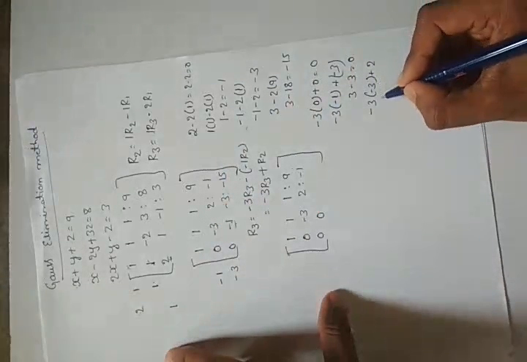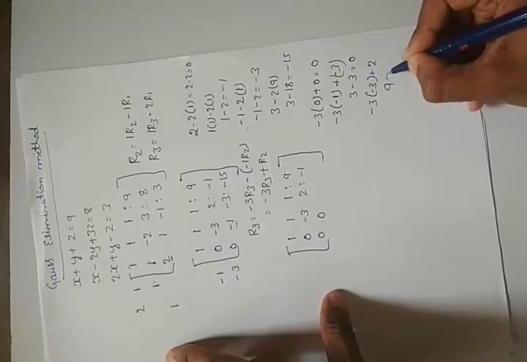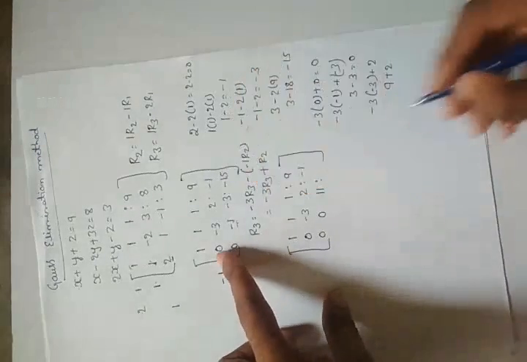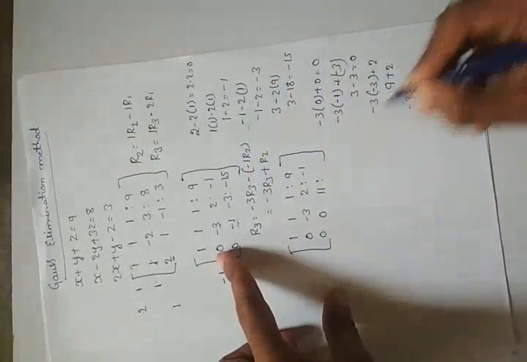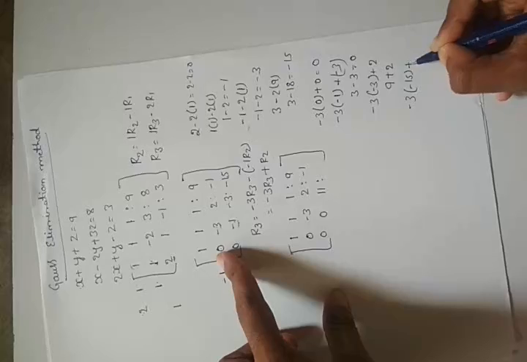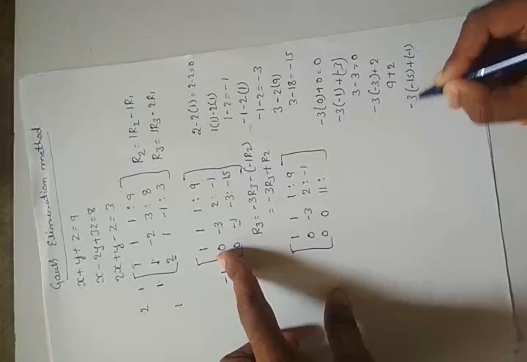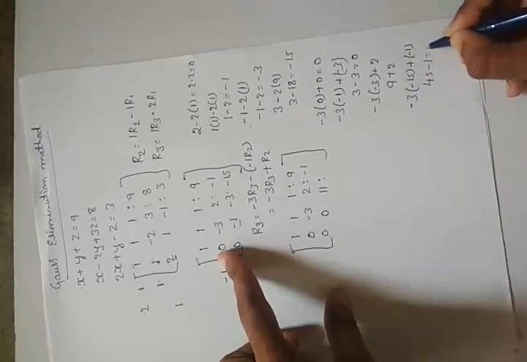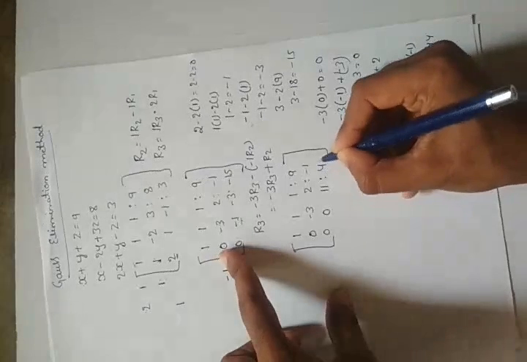Minus into minus plus, 3 3s are 9 plus 2, that is 11. Next, minus 3 into R3 value minus 15 plus R2 value minus 1. Minus into minus plus, 15 3s are 45, plus into minus 1, 45 minus 1 is 44.